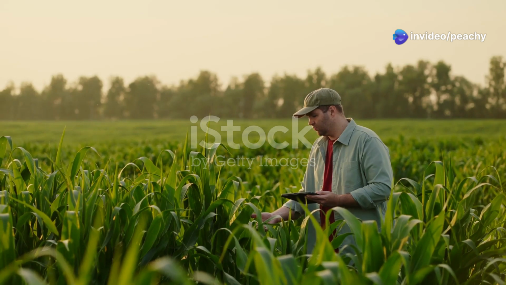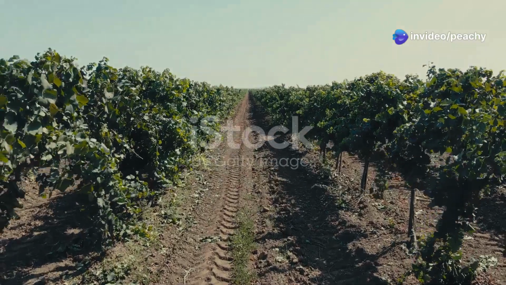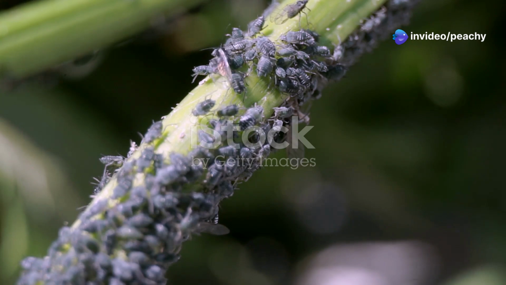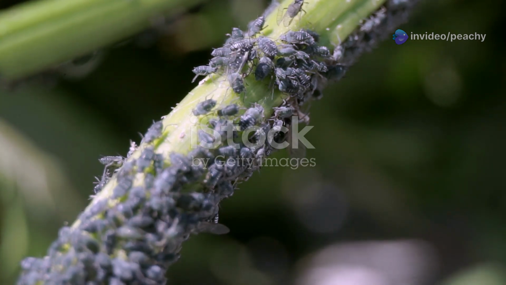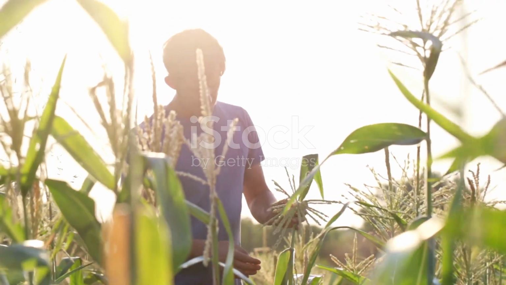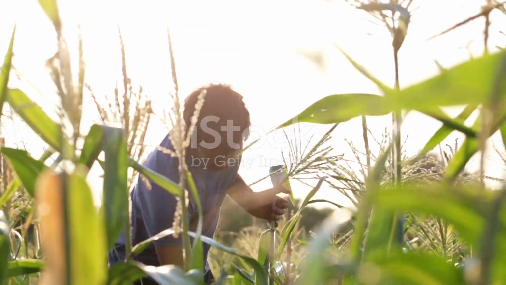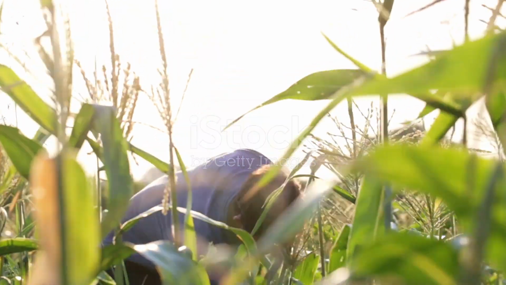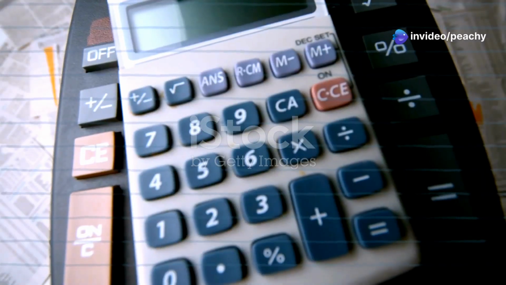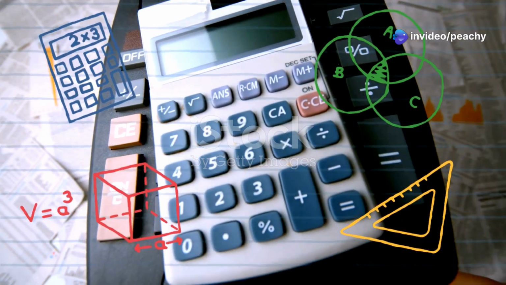All right, imagine you're a farmer. You've got a field of crops and you're worried about pests, those tiny critters that love snacking on your hard work. The big question: how do I estimate the total number of pests invading my field over the entire crop season? That's where calculus steps in to save the day.